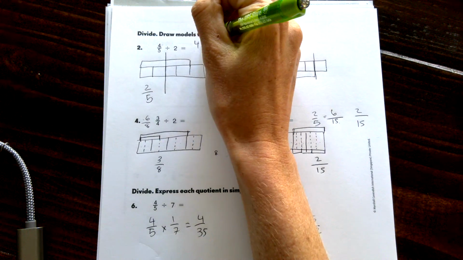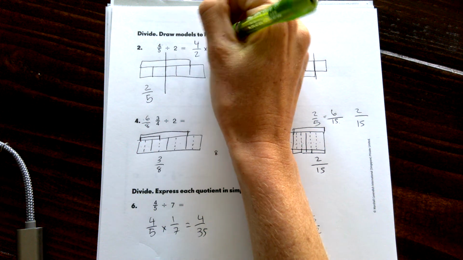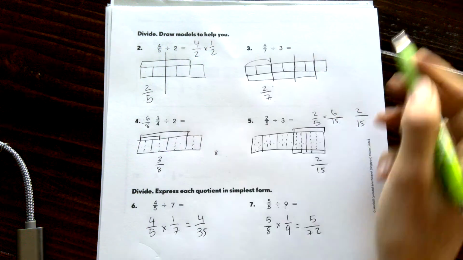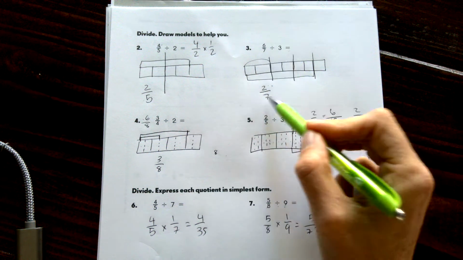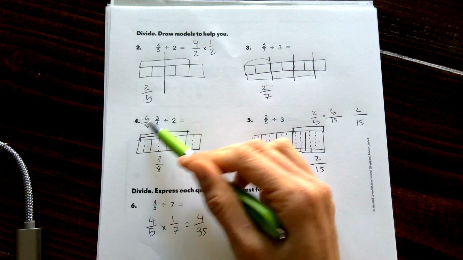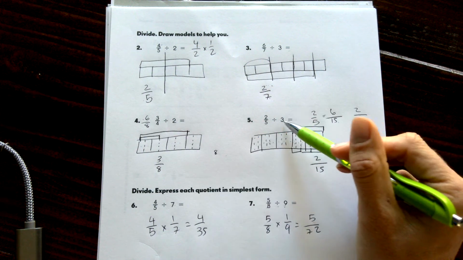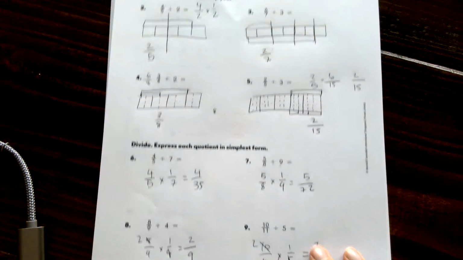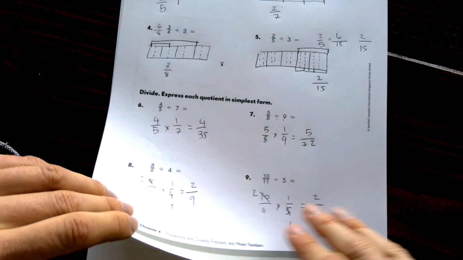Right, and we can go back up and we can do that up here, right? 4/5, we're taking half of 4/5. Here we're taking 1/3 of 2/7. Here we're taking 1/2 of 3/4, right? We're taking 1/3 of this, divided by 3, taking 1/3. Same thing.